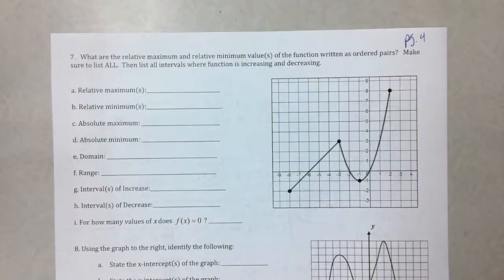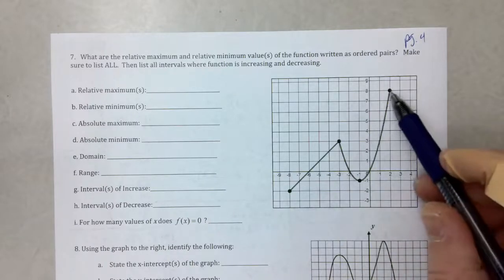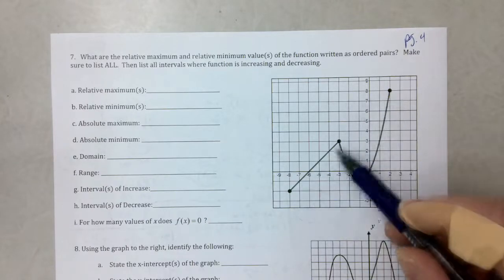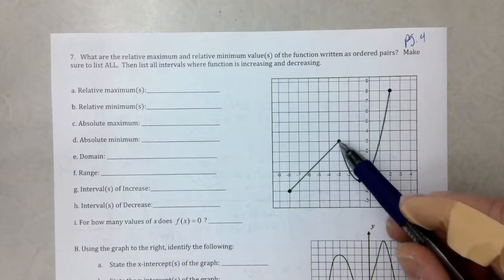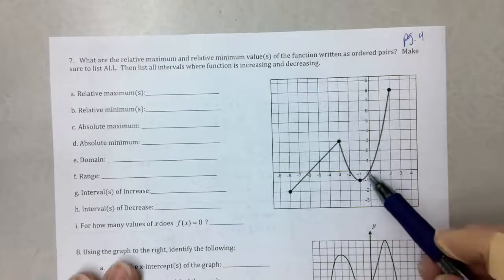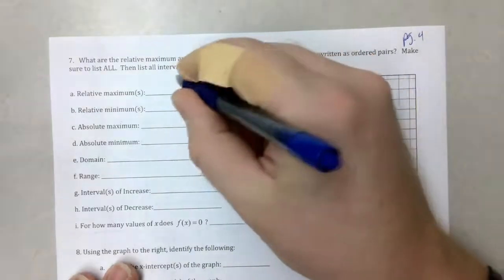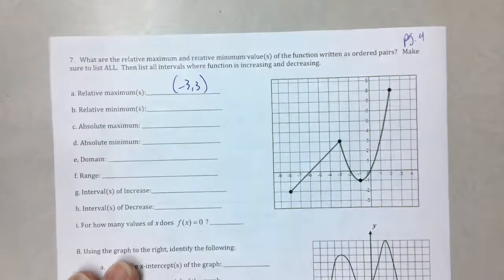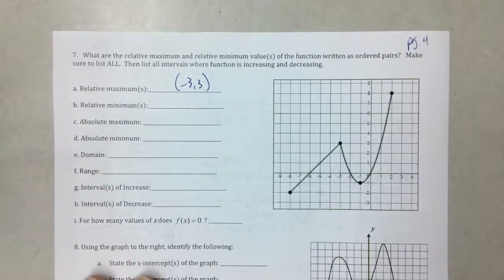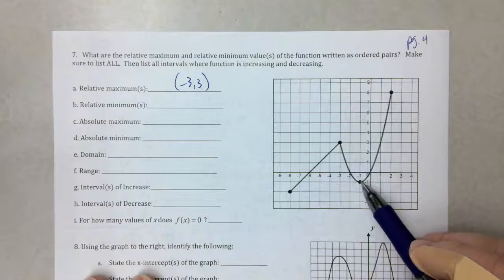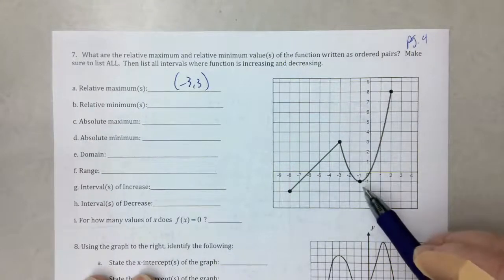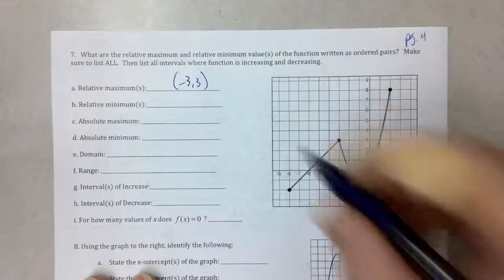All right, so relative maximums, that's going to be like our peaks, not the highest, but one of the peak points of the graph, and that's a relative maximum right there. That point is (-3, 3). Relative minimums, that's one of the valleys. That's right here. It's not the lowest point, but one of the low points. (-1, -1).